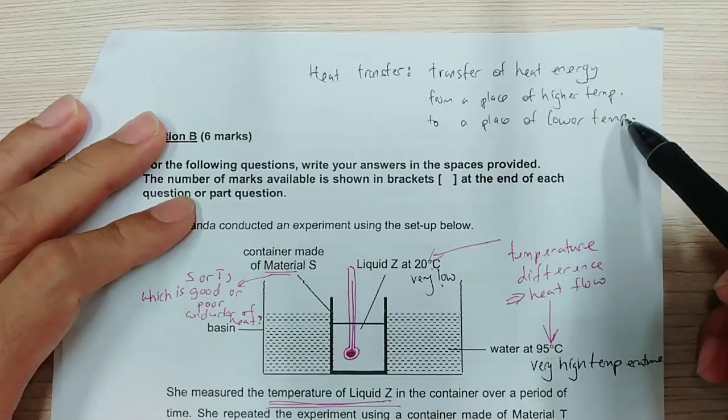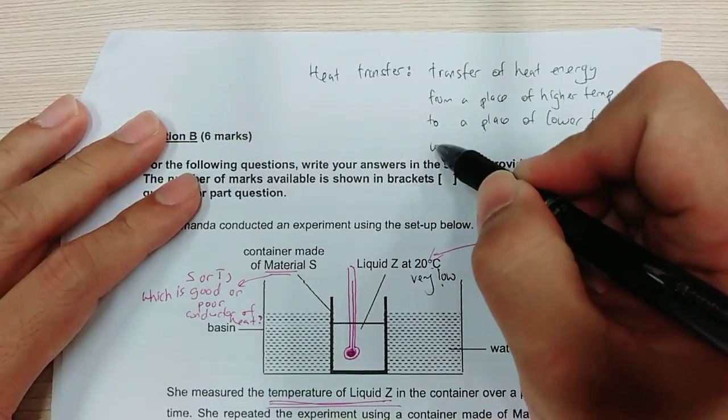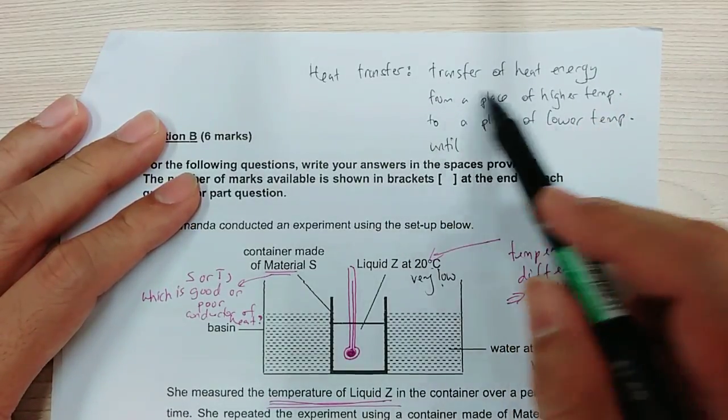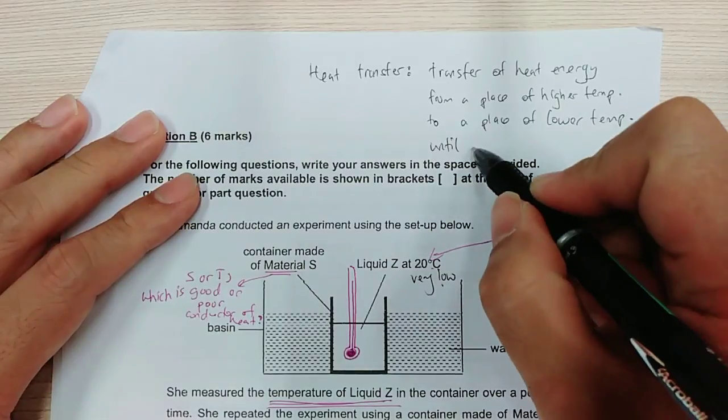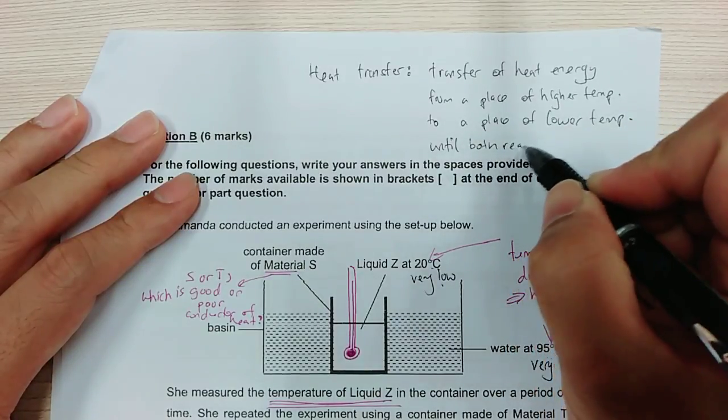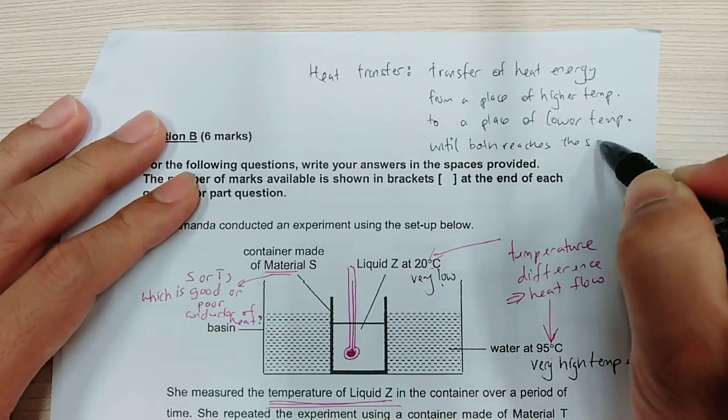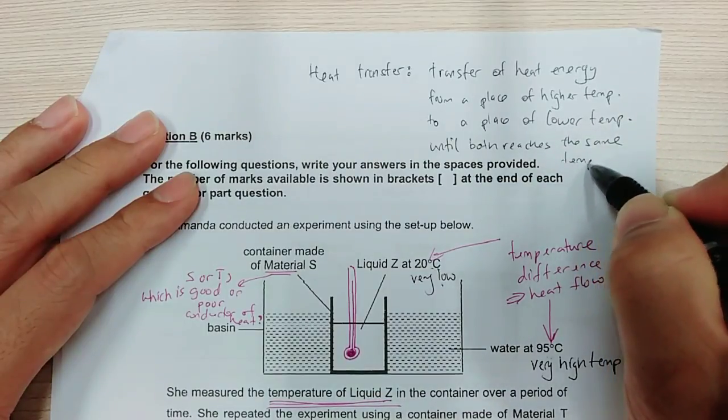But does it keep on going? It does until, when will it stop this transfer? The transfer will stop until both reach the same temperature.